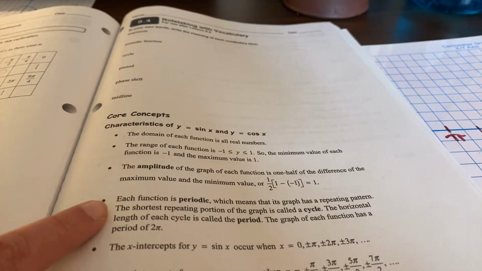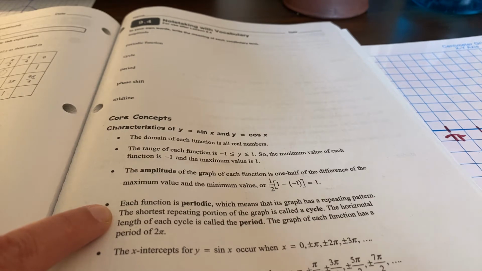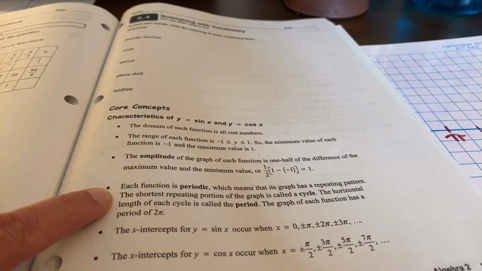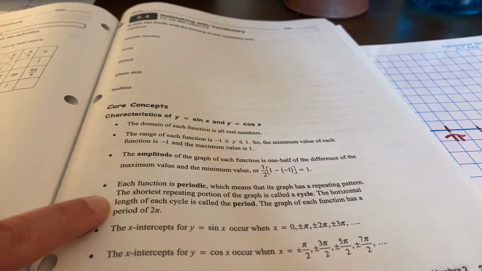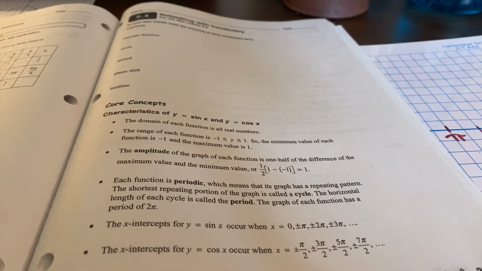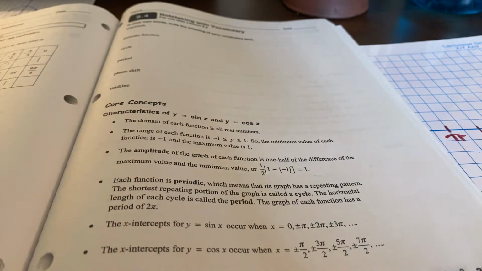Each function is also periodic, which means that its graph has a repeating pattern. The shortest repeating portion of the graph is called a cycle, and the horizontal length of each cycle is called the period. The graph of each function has a period of 2 pi. And right now we're still only talking about the plain sine and cosine functions.